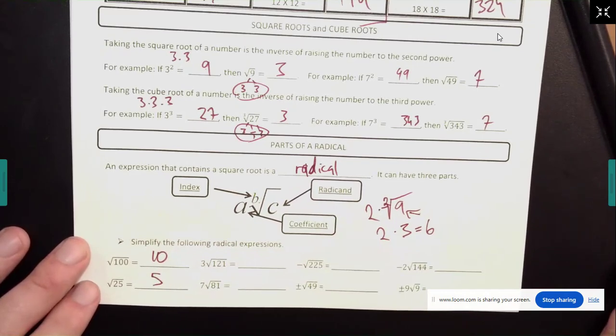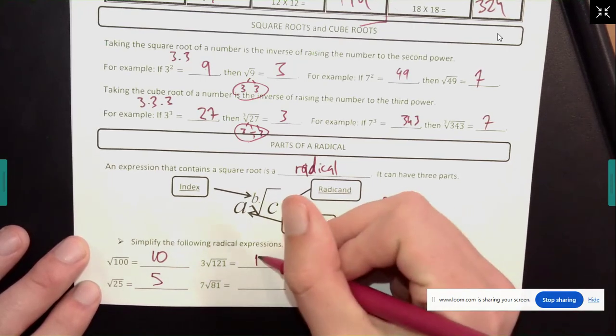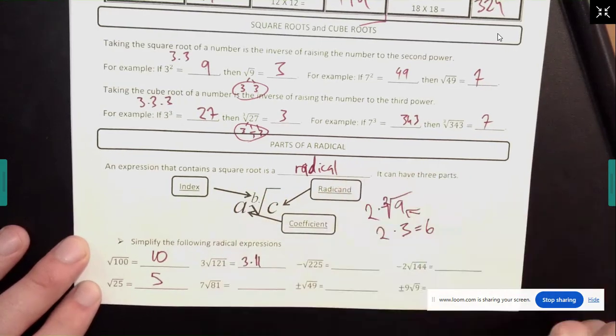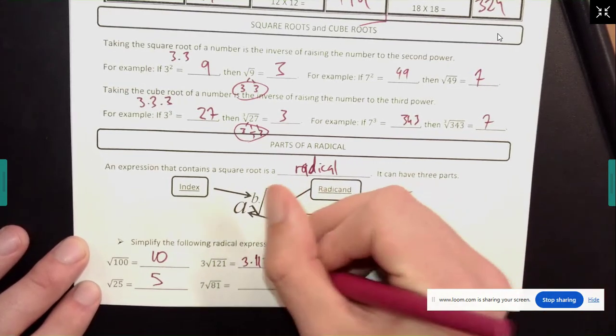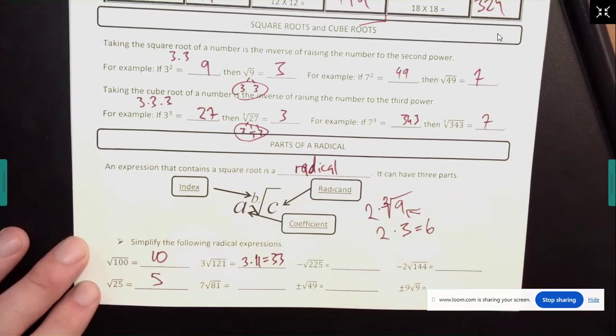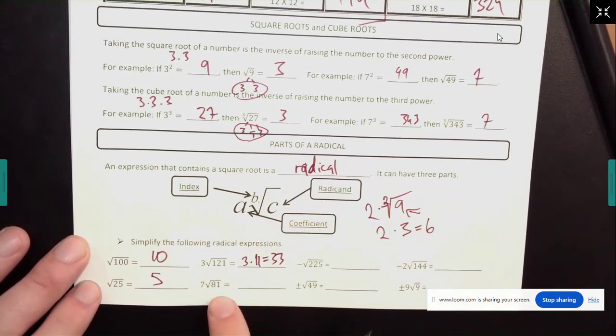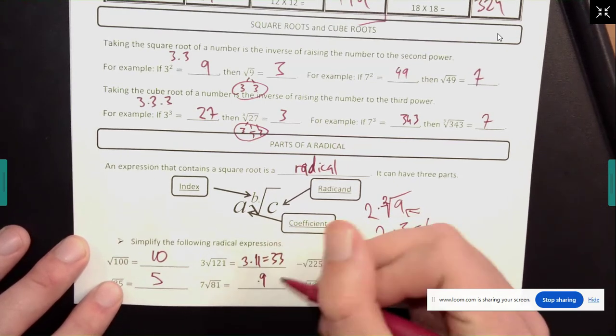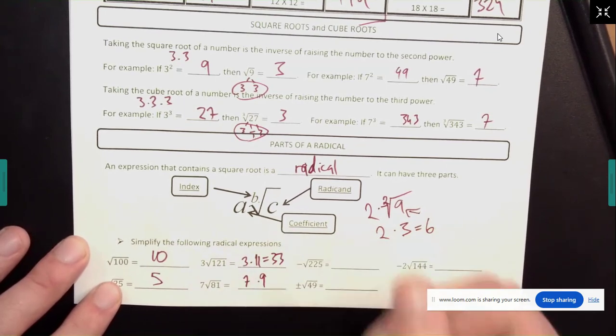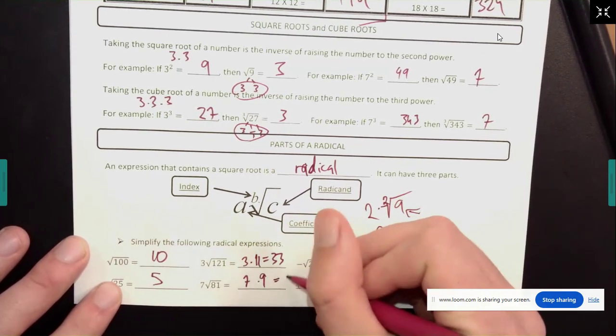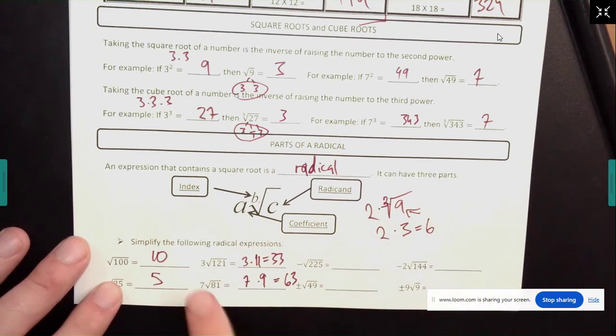This one, 3 times the square root of 121. Well, if you look at your chart, 11 squared is 121, so the square root of 121 is 11. And we multiply that by the 3, that coefficient on the outside, to give me 33. Okay? Same thing down here. I got 81. Square root of 81 is 9. And I have the 7 multiplying that 9 on the outside. So 7 times 9. The answer to this is 63.